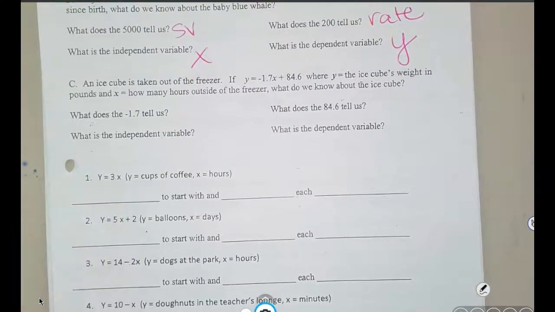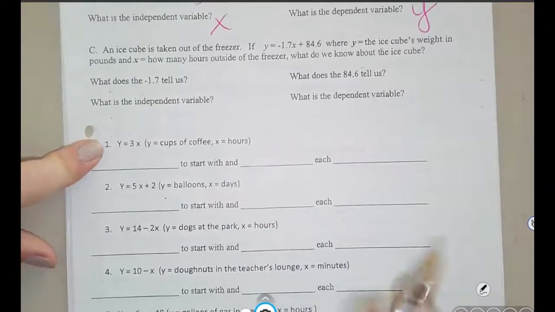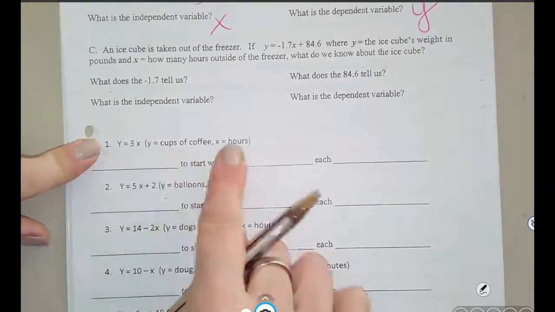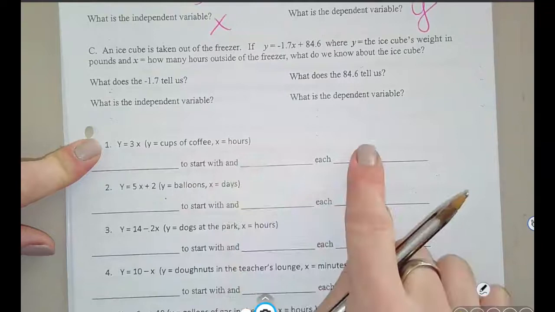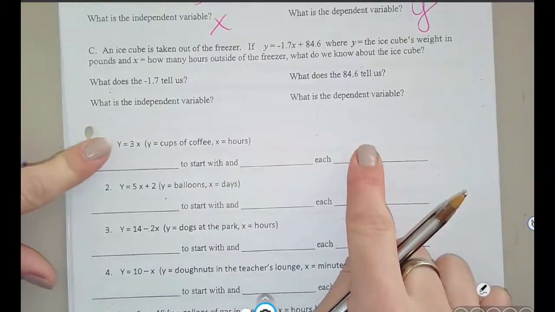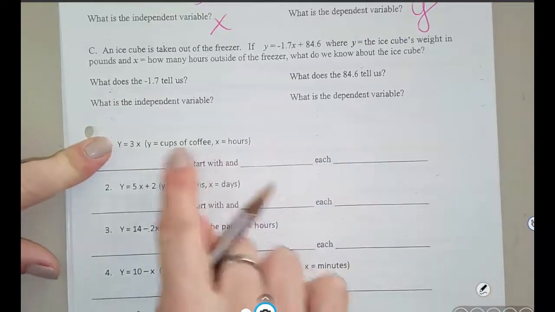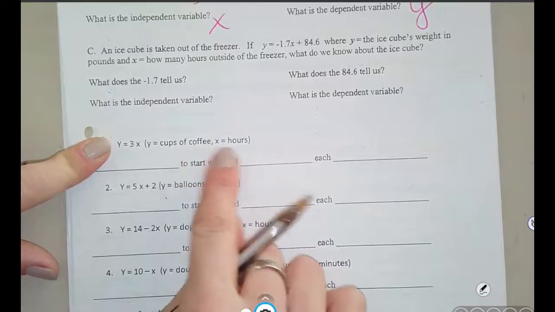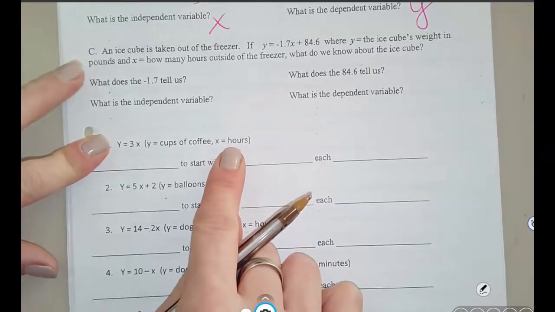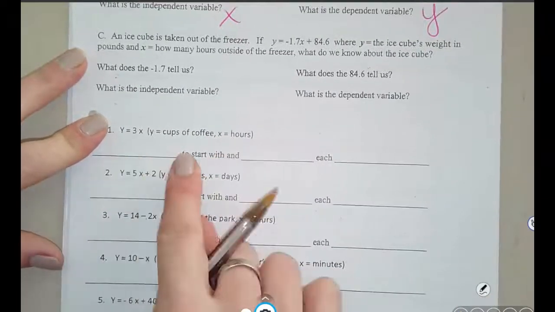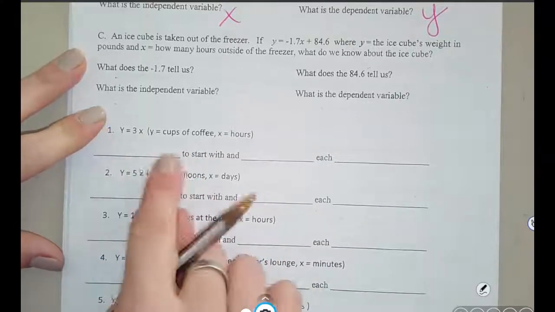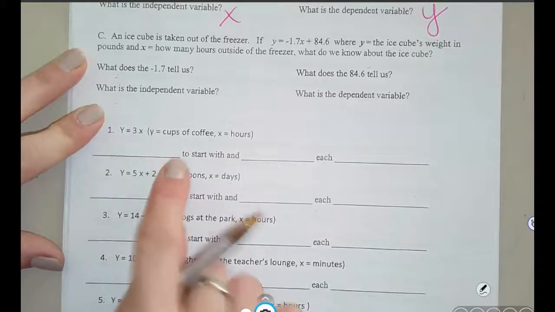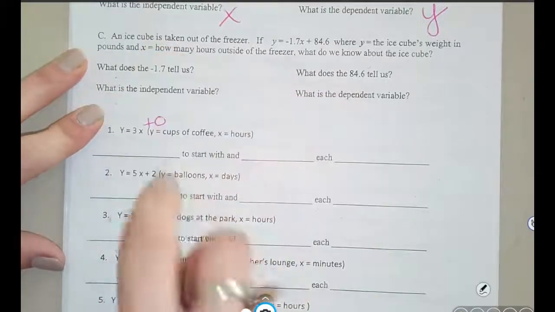Let's come down here. Okay, now I'm looking at the equation. I'm giving you what x and y are, and you just need to fill in the statement. So in this one, y equals 3x, y is how many cups of coffee I've had, x is hours. Well, a lot of people get stuck on this one. I've had 0 cups to start with. Right? The starting value is 0.